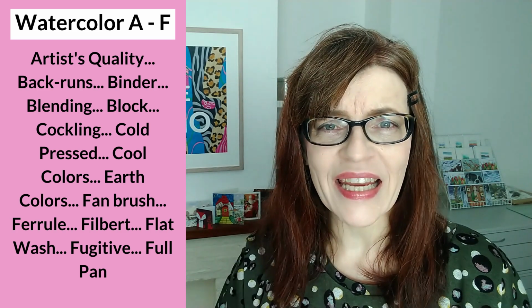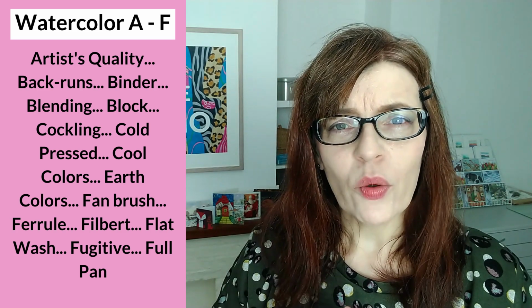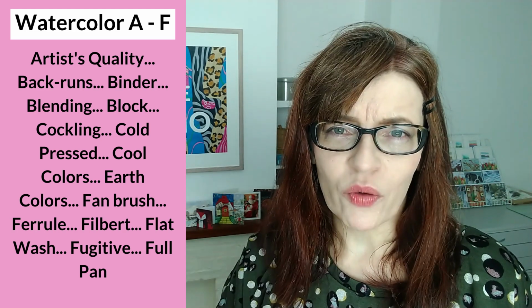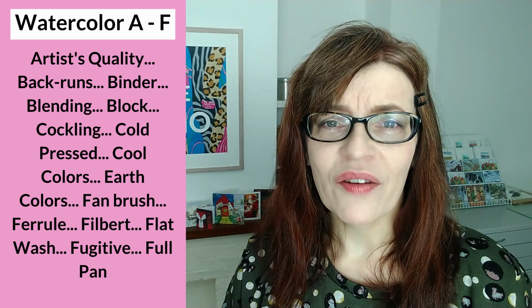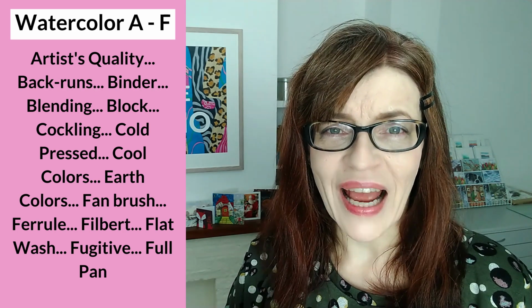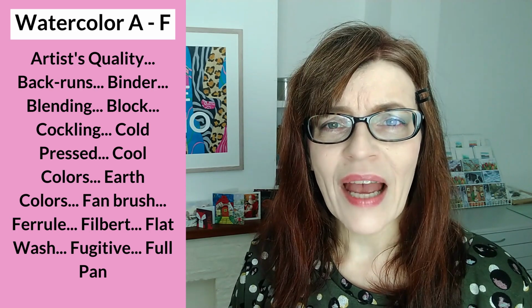Next up we have flat wash. This describes any area of your painting where you have applied the paint flat and even, so there's no graduation and no drying lines. It's one of the hardest watercolour techniques to get right. I've done whole videos on it and it's included in my beginner's watercolour course as well. So that's flat wash.